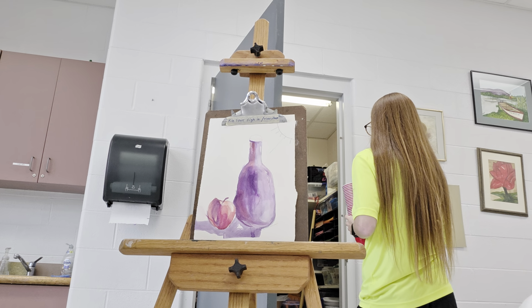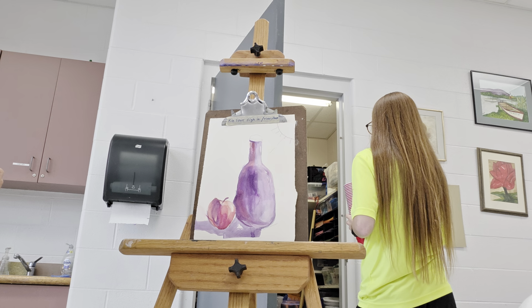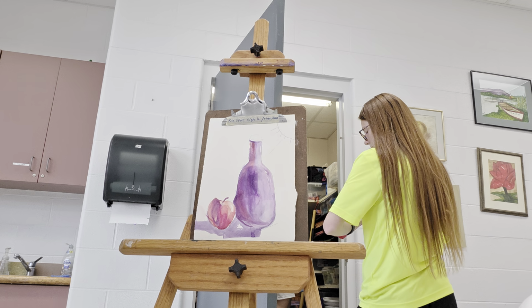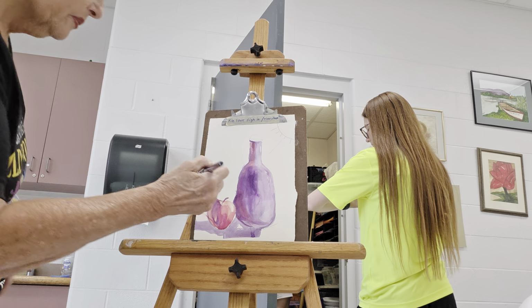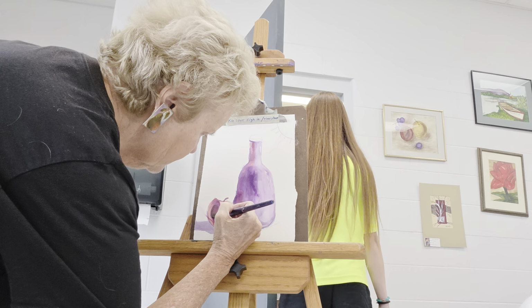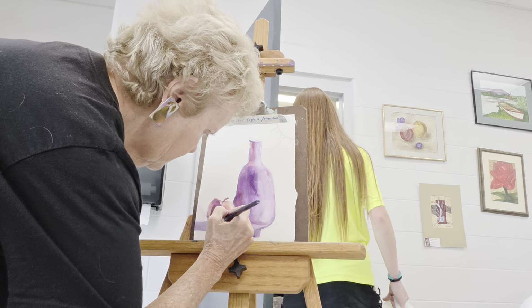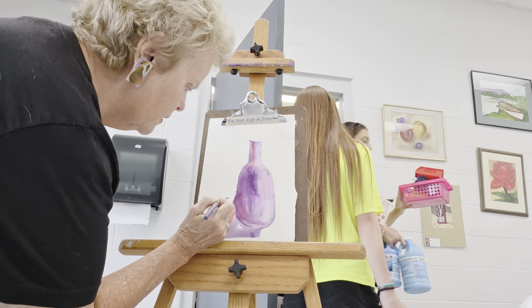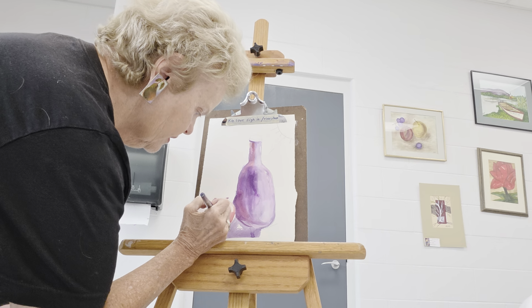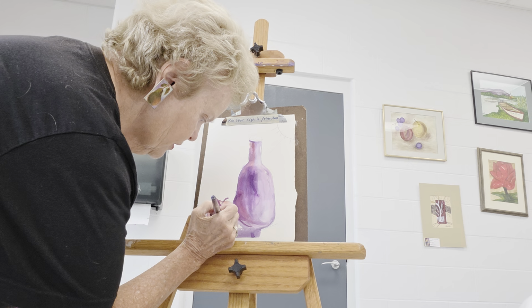I'm going to add a little green because I love green in apples. Even though it's a red apple, I always like a little green. Green and red love each other. That's why they use it at Christmas. And I'm going to use it on the dark part here. That made a huge difference in the turn.